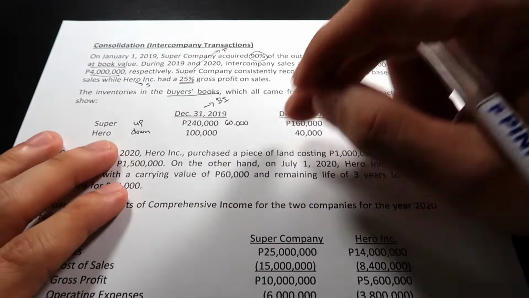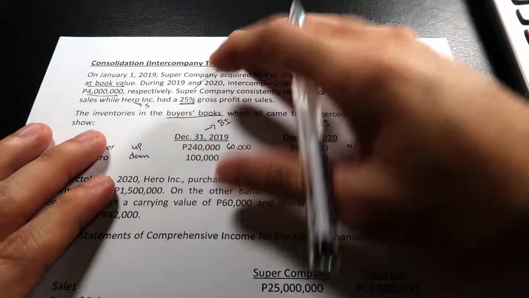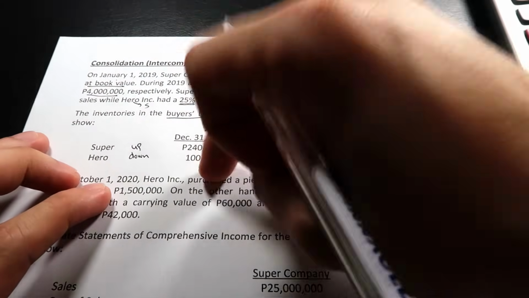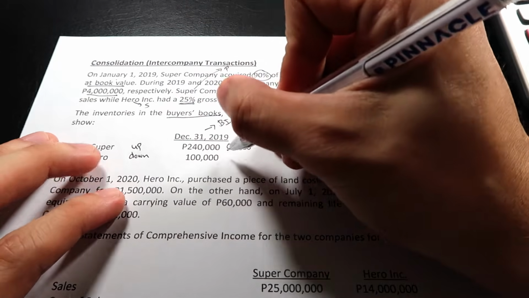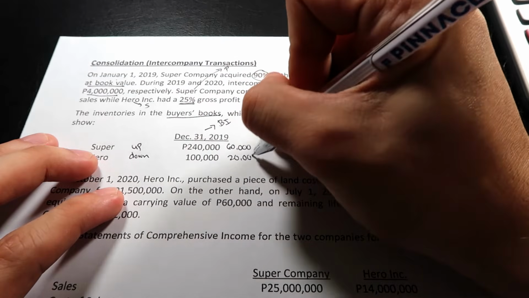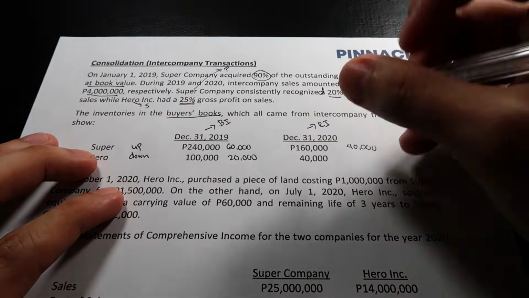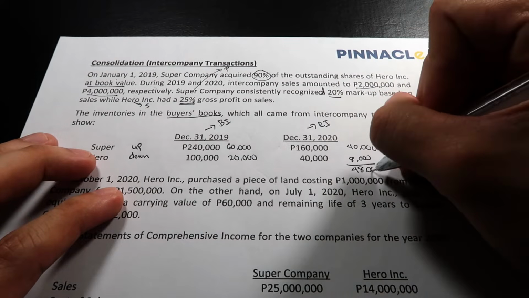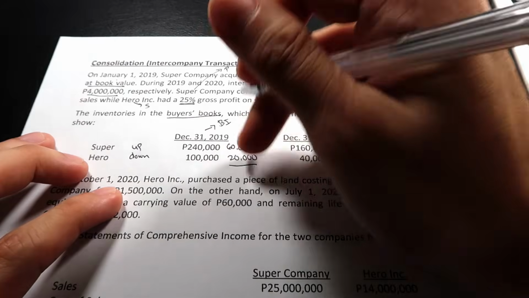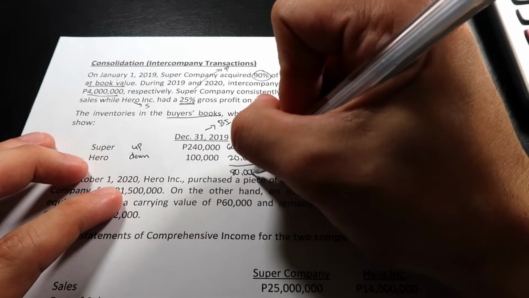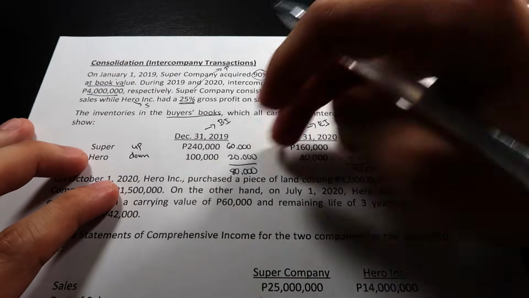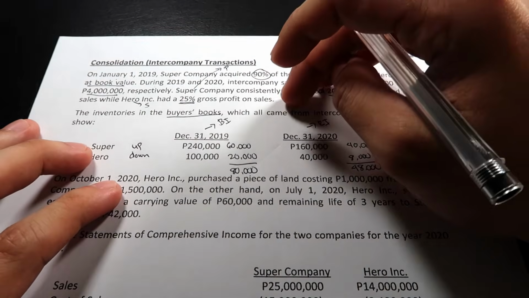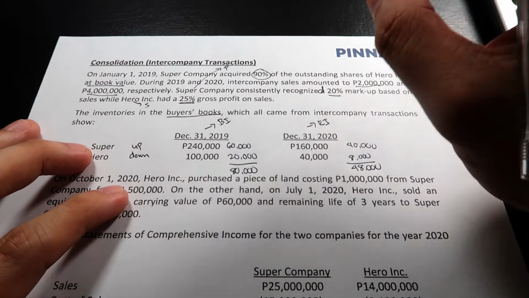So for the 100,000, in this case, Super, which is the parent, recognizes a 20% markup. So it means we need to remove that 20%. 100,000 times 20% is 20,000. 40,000 times 20% is 8,000. Can we get a total? 48,000 for the ending inventory, and then 80,000 for the beginning inventory. So I just removed the markup. But be careful, you might use a different markup. You use the markup of the seller.